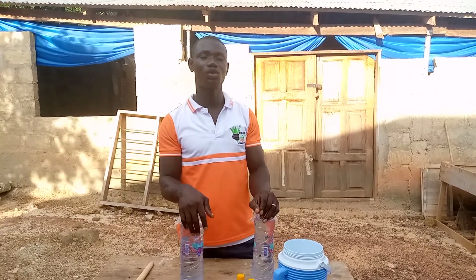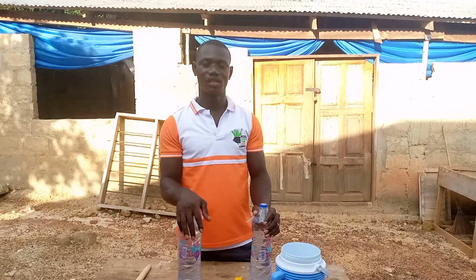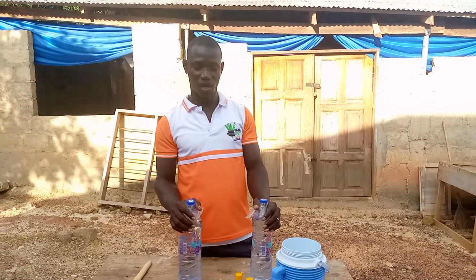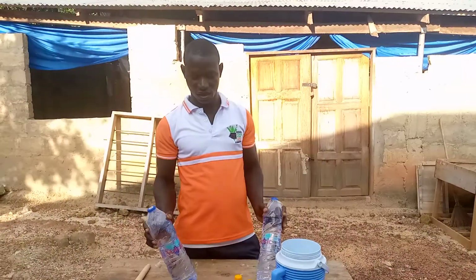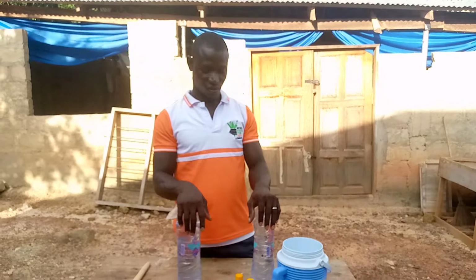There are some that use aloe vera gels and other things, carbomer and all those things, but right now we are going to do another simple hand sanitizer.